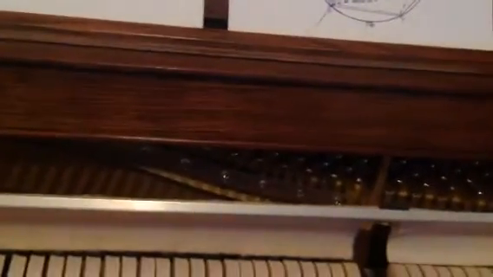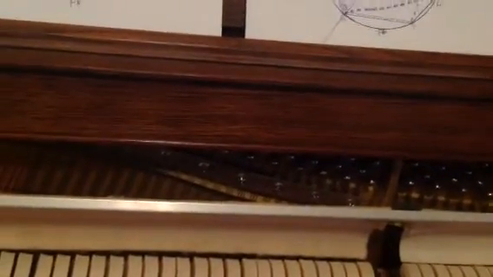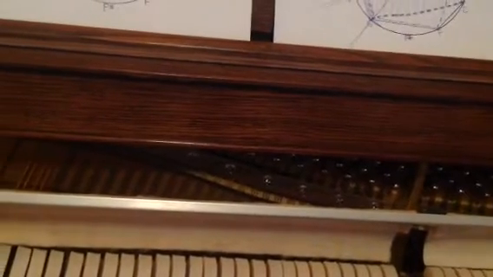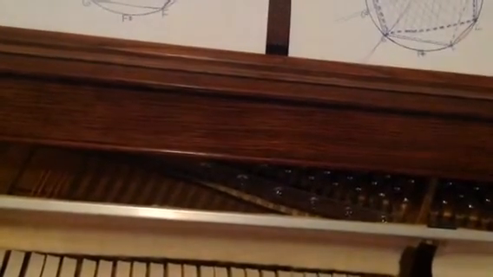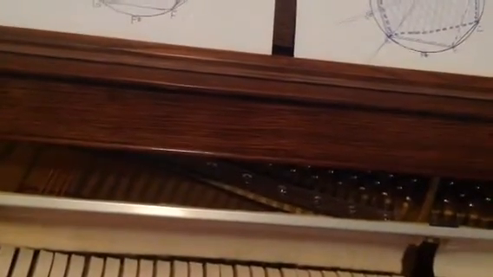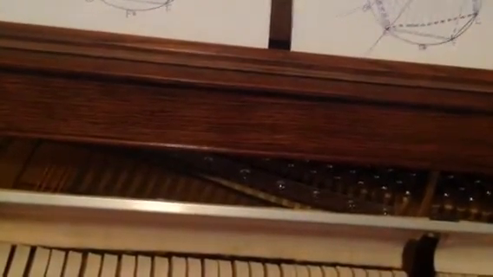and then let's see where the E flat is. The E flat, we have D, E, G, B, D, G. Where can we find that? Well, we have D, E, G, A, B. And sure enough, E flat.